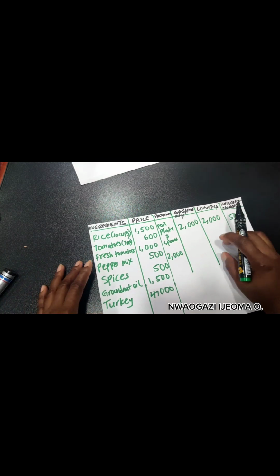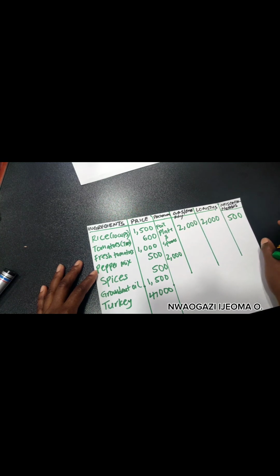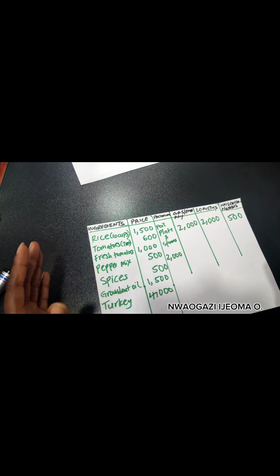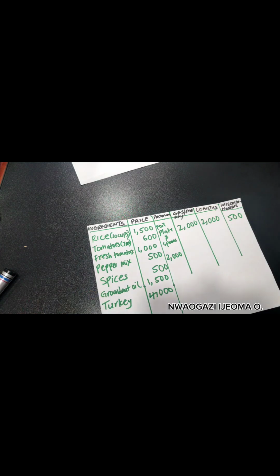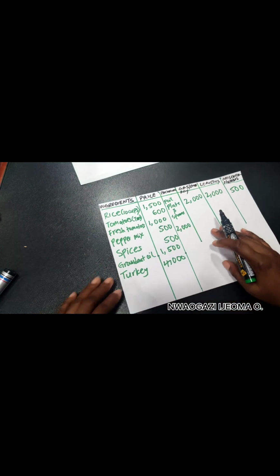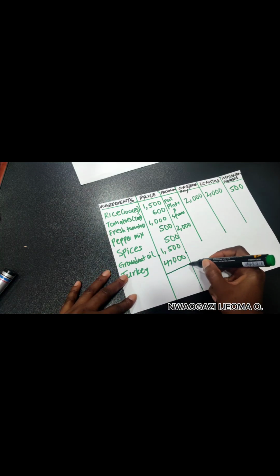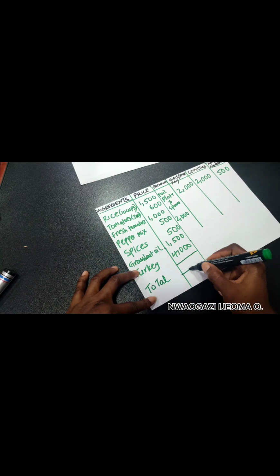As long as it is business, profit must be there. A worker is entitled to his wages. You worked for this, so you have to earn from it. So when we are done with this, we get a total. We total every column.